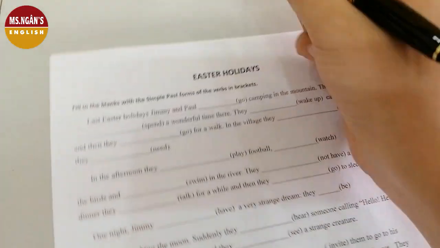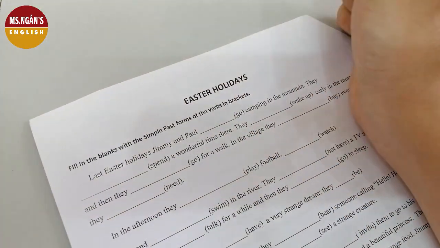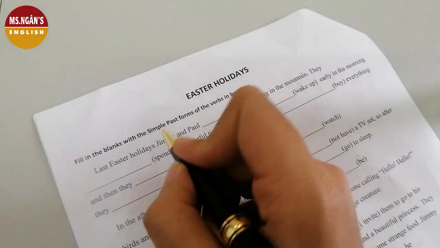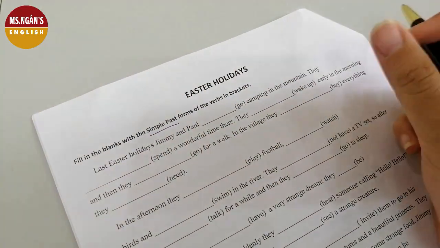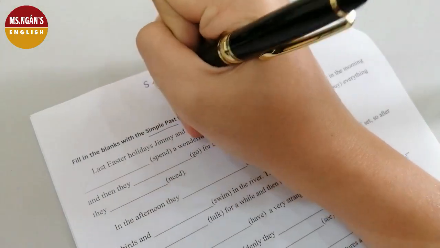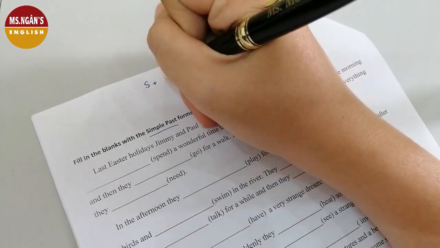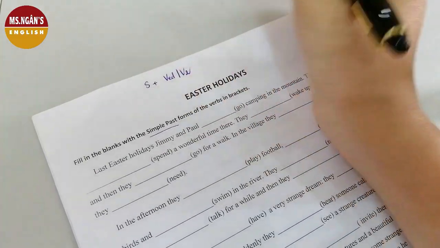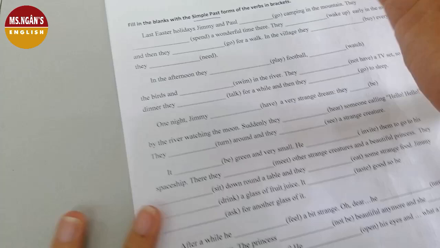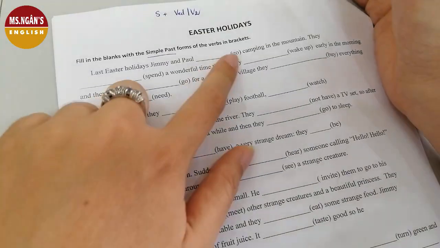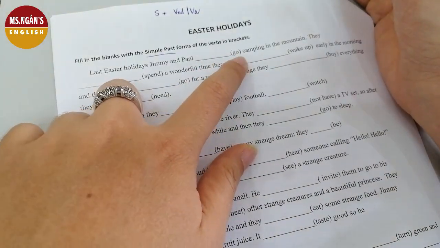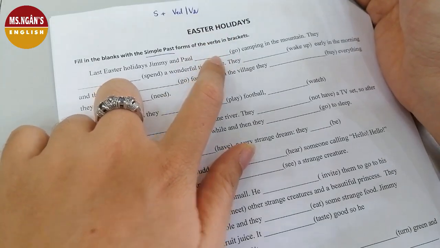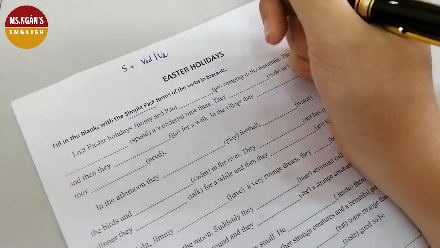Hello, let's do this activity together. Here we have the exercise with simple past. The main structure of this one is just subject plus verb-ed or verb two. That's it. It's really simple. So it means that we only have to change these verbs from verb one to verb two or verb-ed. So it's kind of simple.